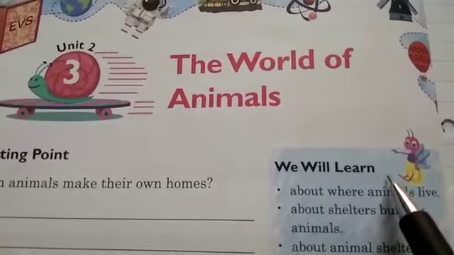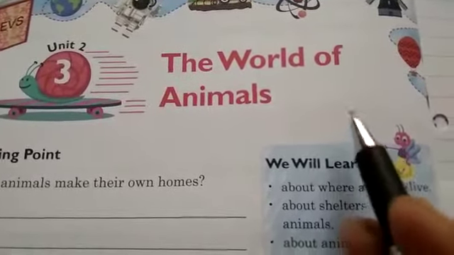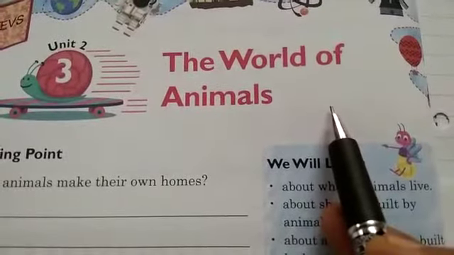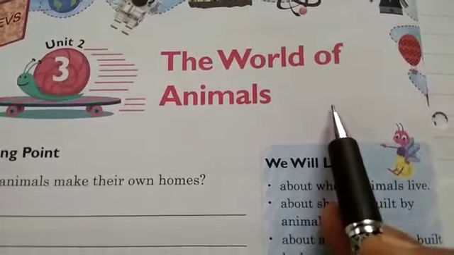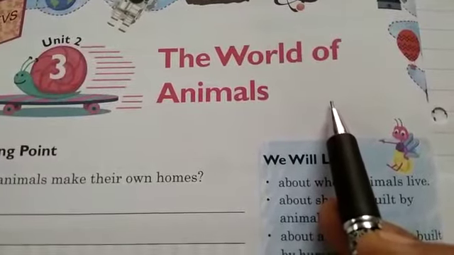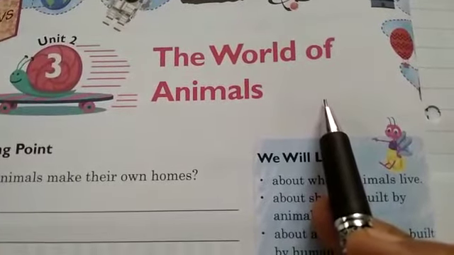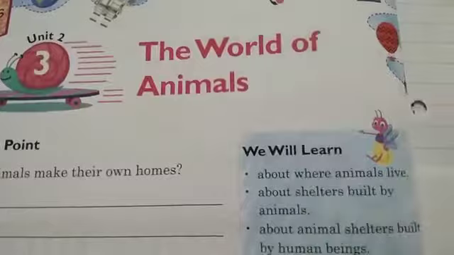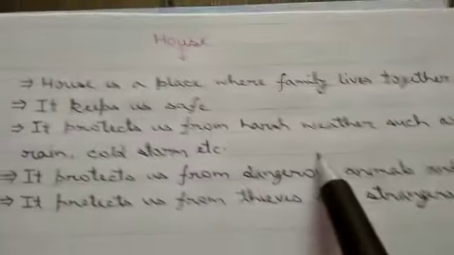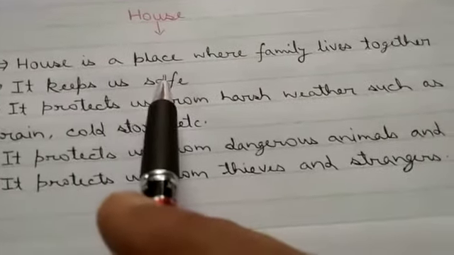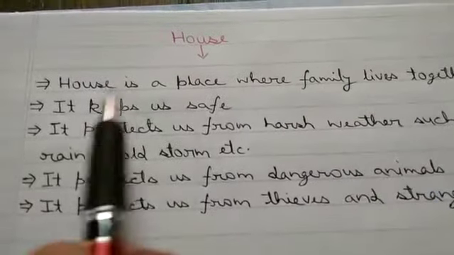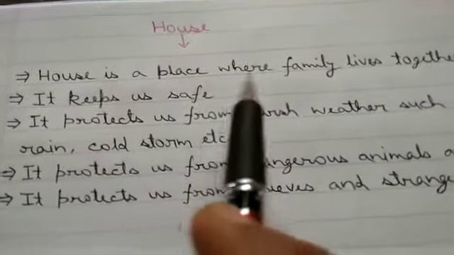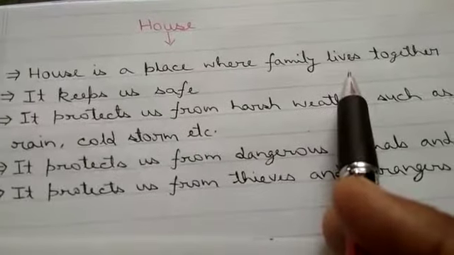Today we will start our third chapter, the world of animals. Before we start, you have to know why we need a house. Do you know it? We need a house because a house is a place where family lives together.